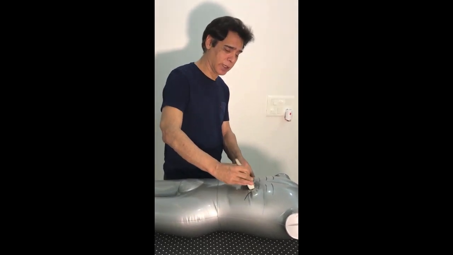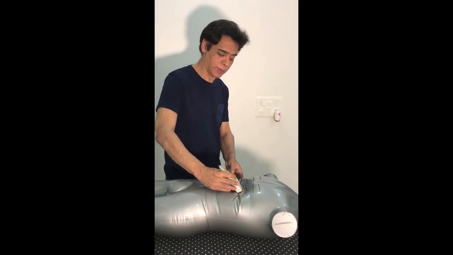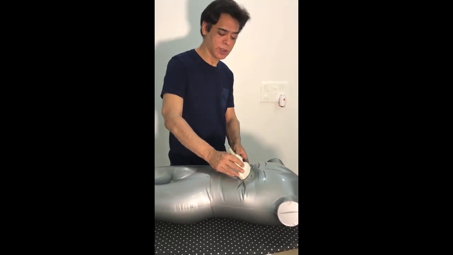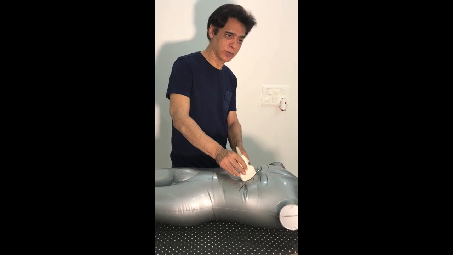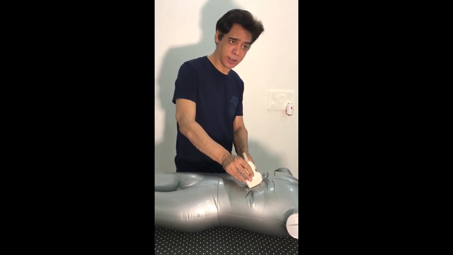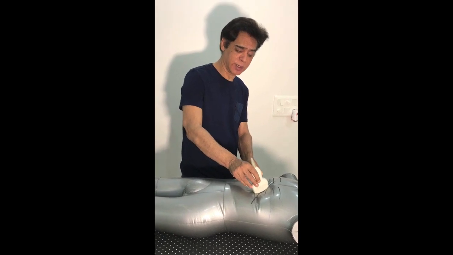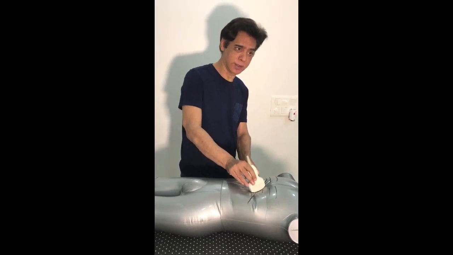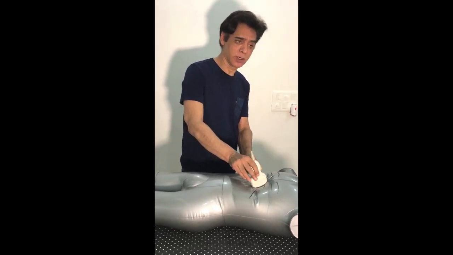Now again I go back and I show you, I am rotating it this way, the right side is going up, I go this way, I get the triangular area of the head of the pancreas, and then a little bit of right and left rotation like this to get the fine focusing.